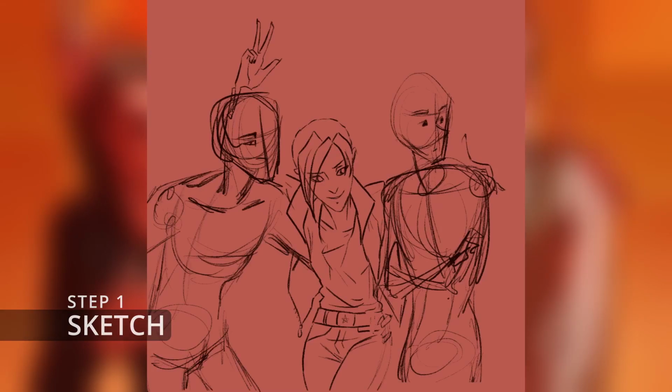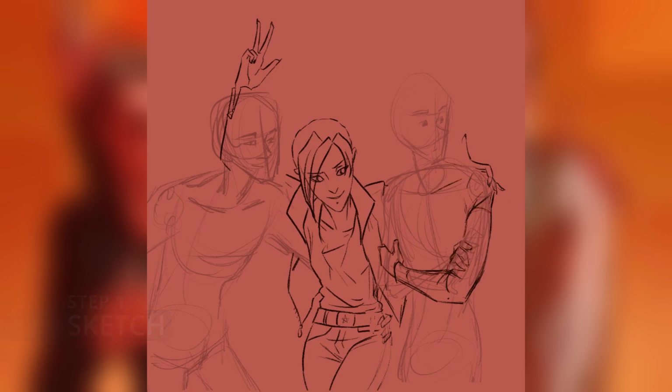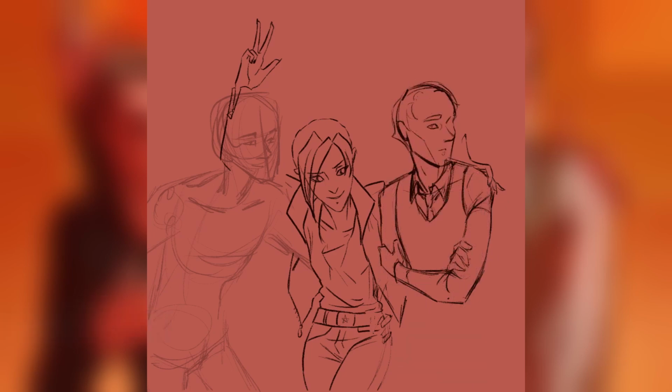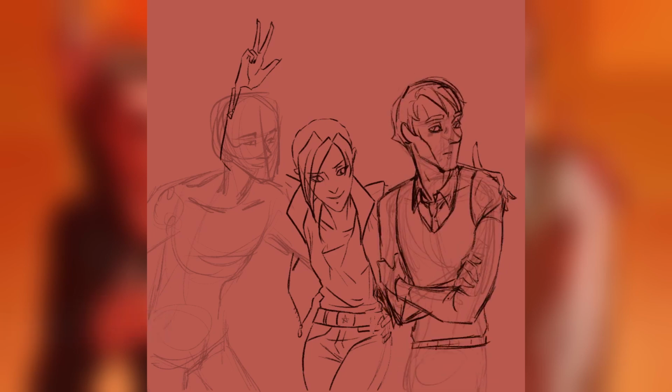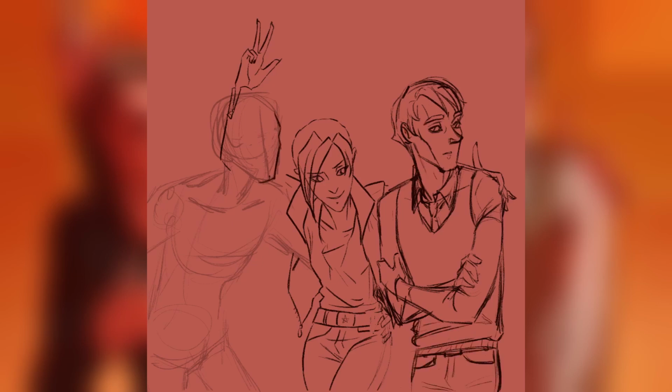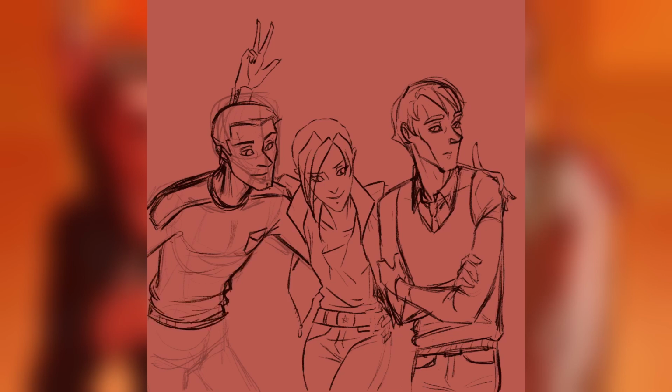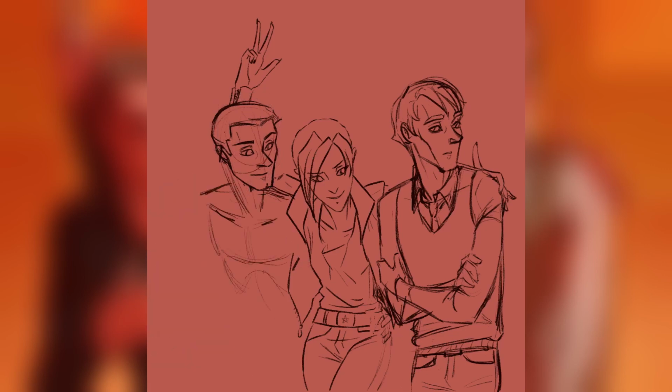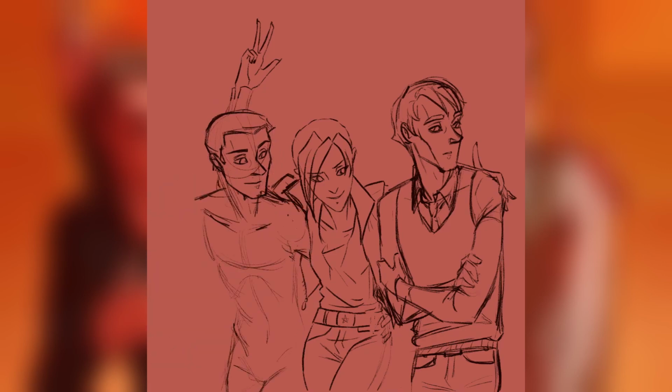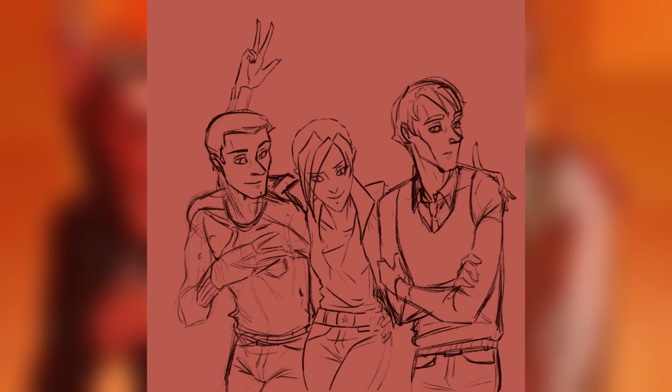We start with a sketch. It defines the composition of our picture, placement of objects and characters in the frame, the angle at which we'll look at them, characters' poses, gestures, proportion, anatomy, all of the fundamental stuff to which we'll be adding details and color in later steps. It's okay to rework your sketch a few times to find the composition that you really like. And digital tools like transformation, for example, are very useful for that.